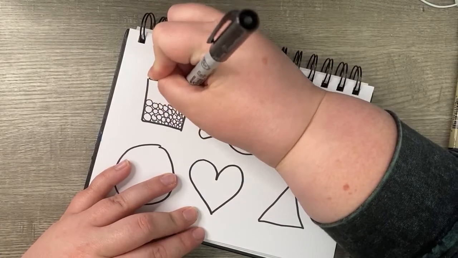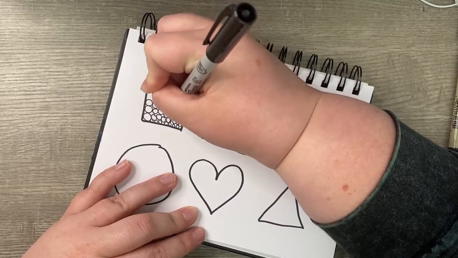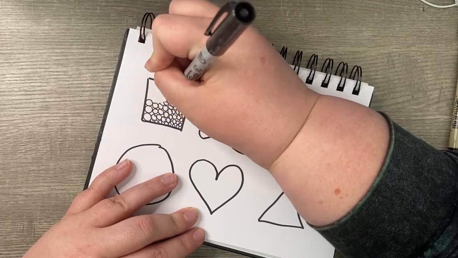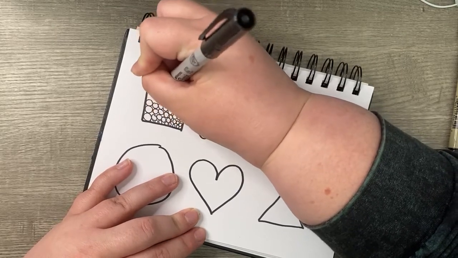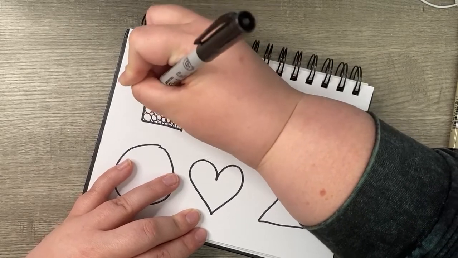The thing about Zentangles, it's not meant to stress you out. It's actually supposed to be a relaxing art form. Zentangles are very much linked to meditation. It's supposed to be the art form of just relaxing. So you can see I'm not stressing out about it. I'm drawing.